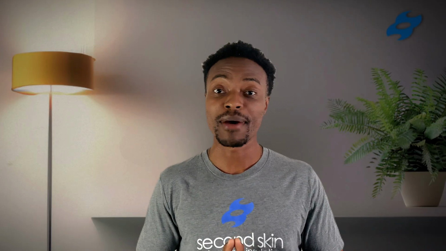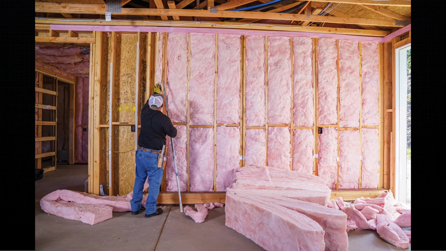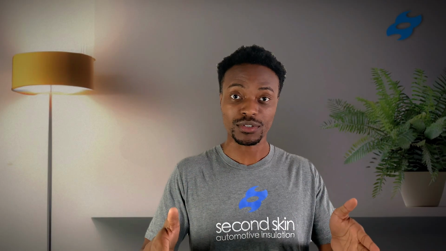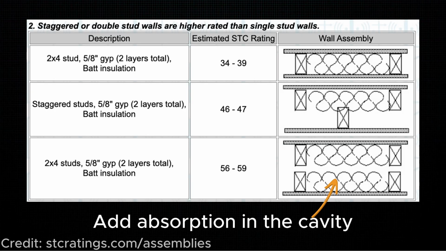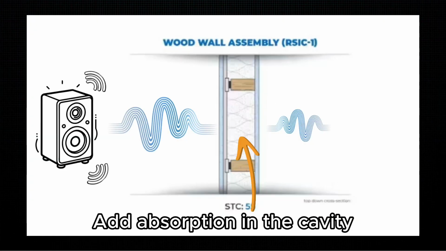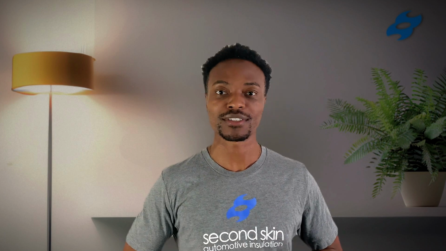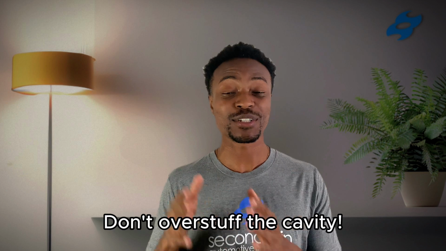Another factor that matters is adding absorptive material or insulation in the cavity. As sound travels through the airspace between the two well-sealed barriers, the insulation or sound absorption will absorb that sound, making even less sound able to escape and travel through to the other side, further boosting soundproofing performance. When adding insulation or sound absorption material in the cavity, it's important not to overstuff.